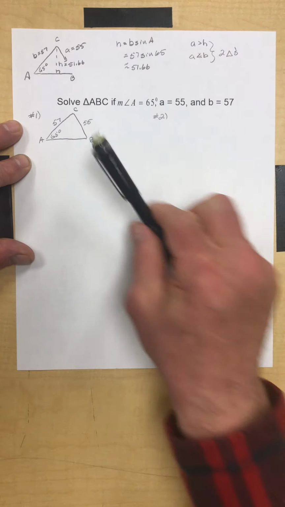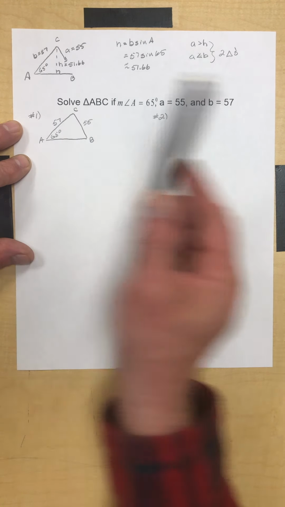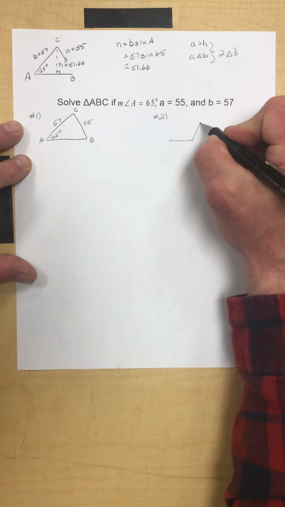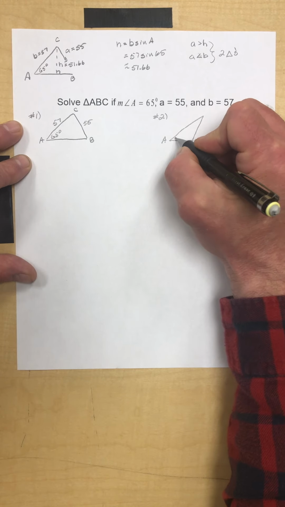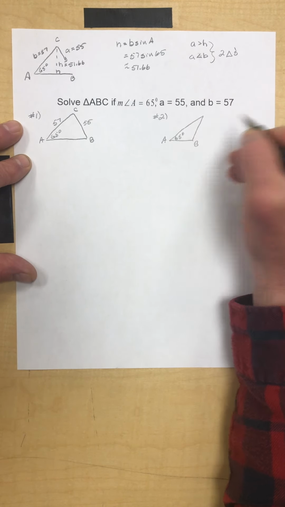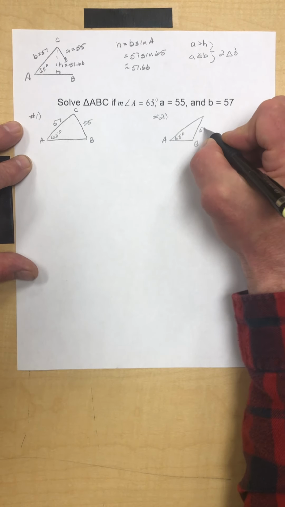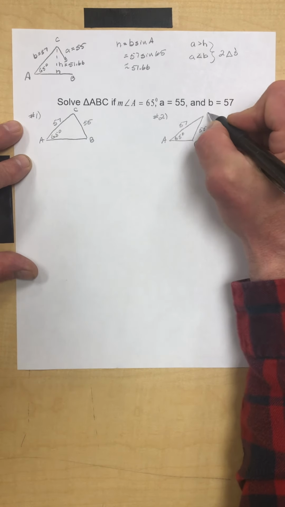Then if we swing little a over here, we can form another triangle. It might look something like this, with angle A still being 65 degrees, little a still 55, little b still 57. And then we have C.